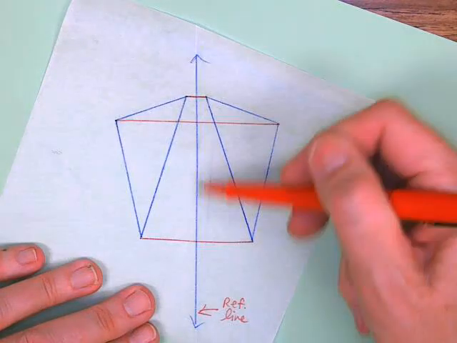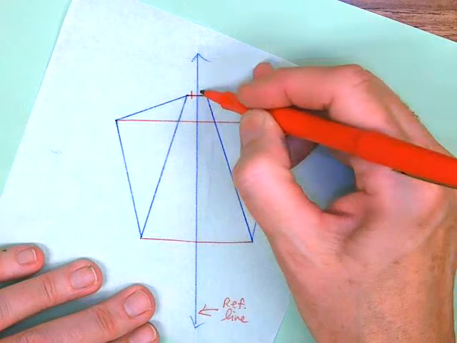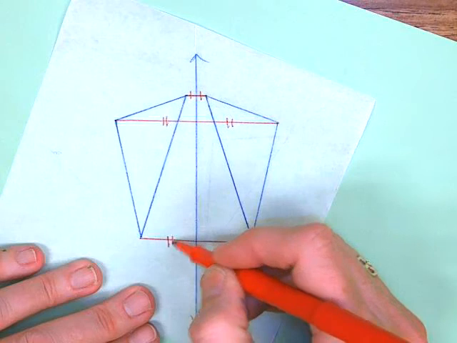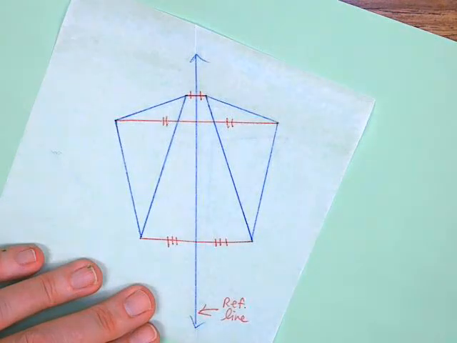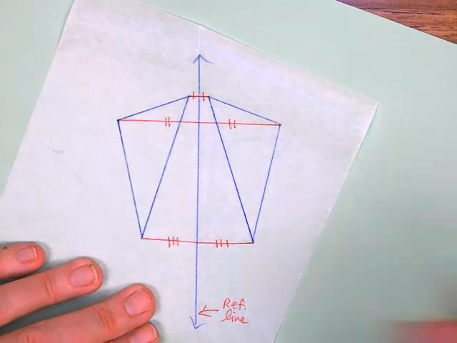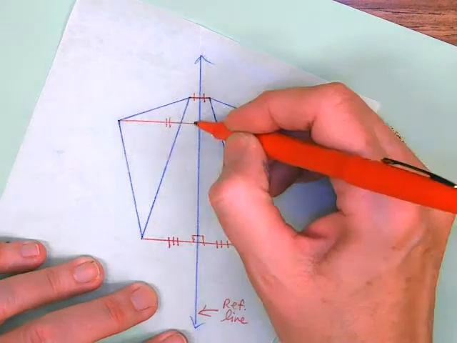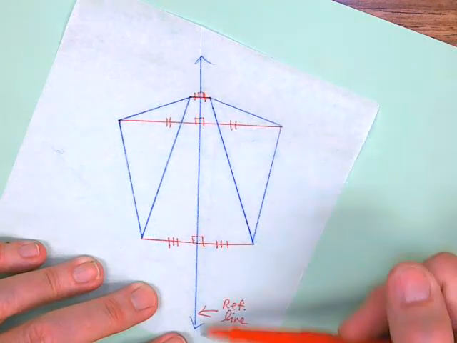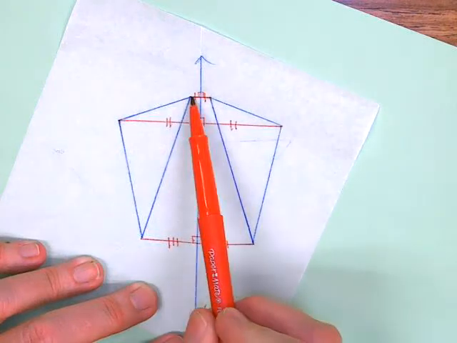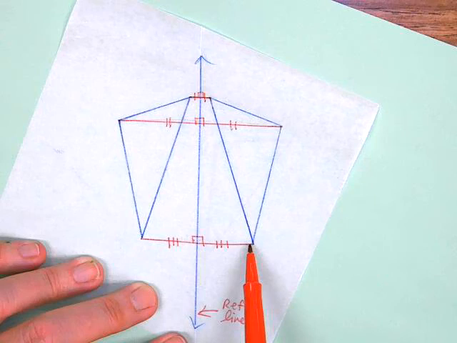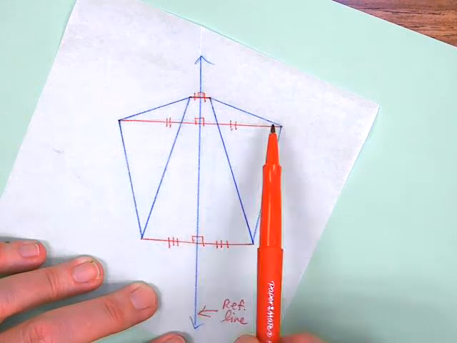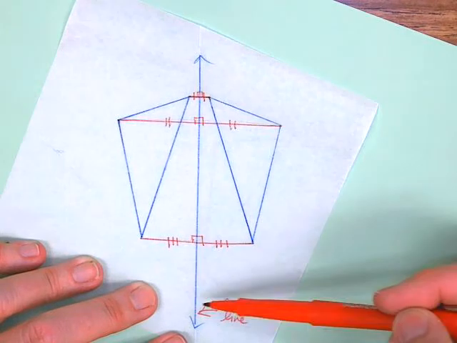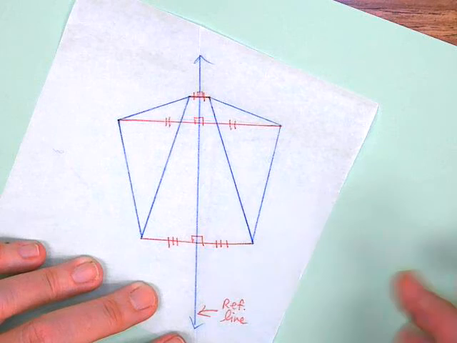One, this line appears to bisect all these red segments. So those two look congruent, these two parts look congruent, and those two parts look congruent. So that's one thing. It seems to bisect the segments. The other thing I'm hoping you notice is that it looks like we have perpendicular right here. All right. So in fact, this line of reflection is the perpendicular bisector of all these red segments that I've drawn. So remember, the red segments were connecting the matching vertices, and so that line of reflection is the perpendicular bisector of those segments. So that's where the geometry really figures in here.